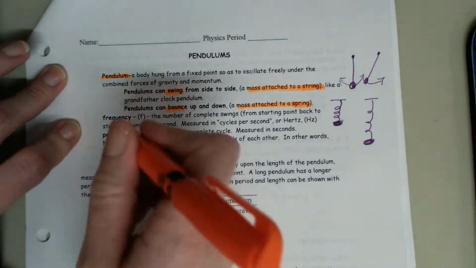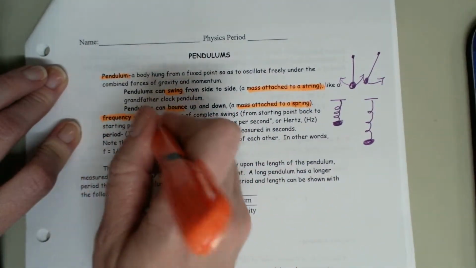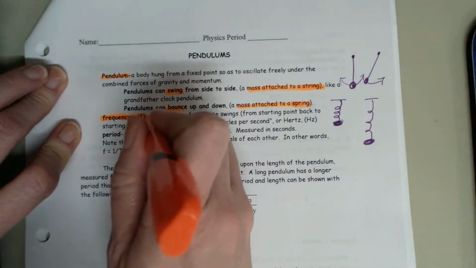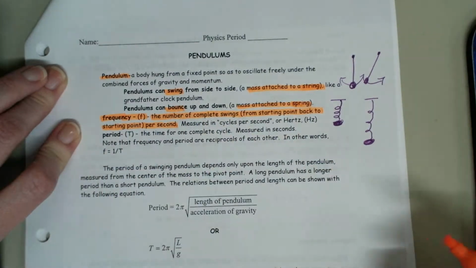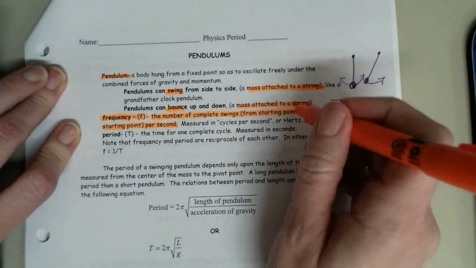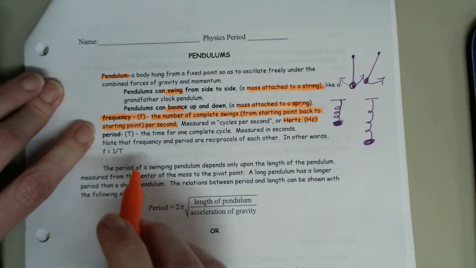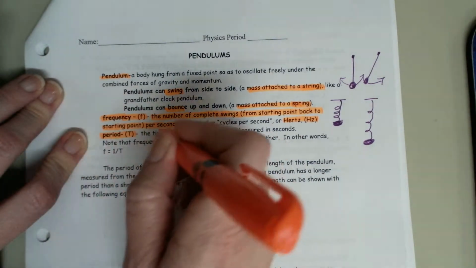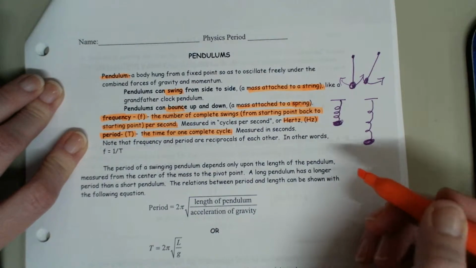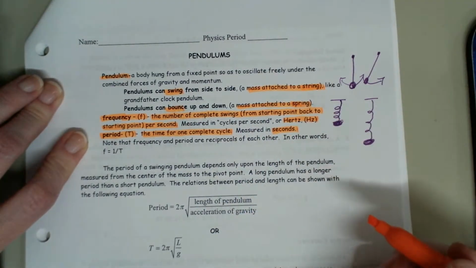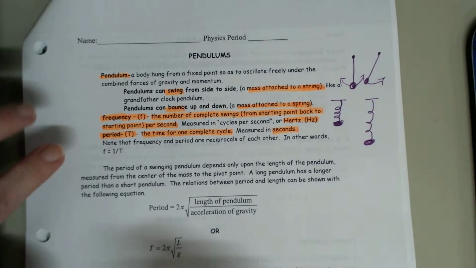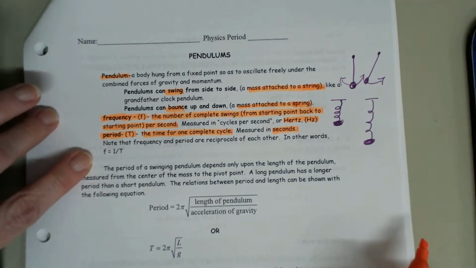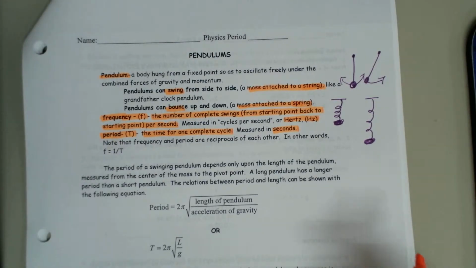All right, and then frequency, which is denoted by a lowercase f, is the number of complete swings from starting point back to the starting point per second. We measure it in cycles per second or hertz. The period is the time it takes for one complete cycle. We measure this in seconds. So frequency and period are reciprocals of each other. So f equals 1 over T, or you could say that T equals 1 over f. Either way, it's the same thing.